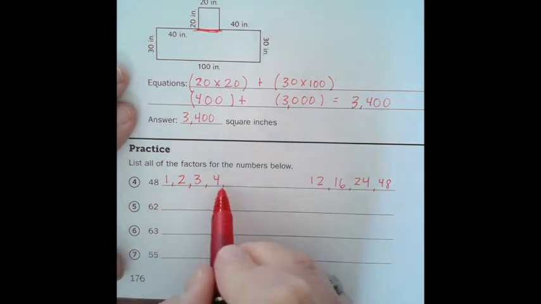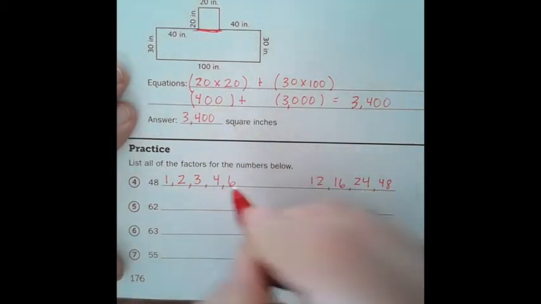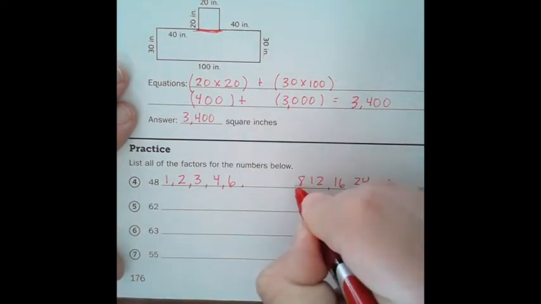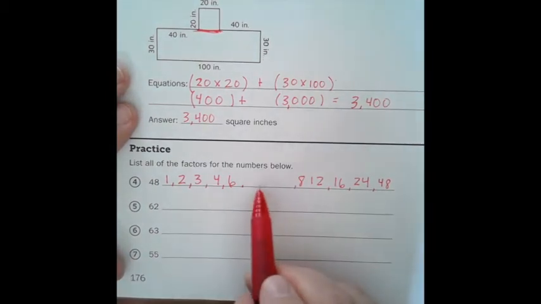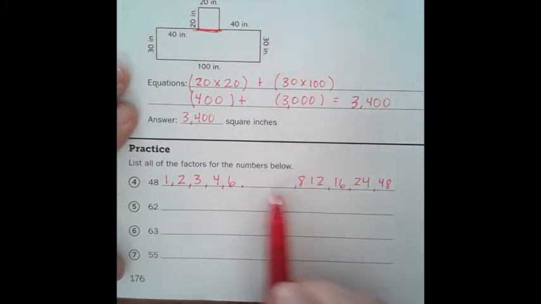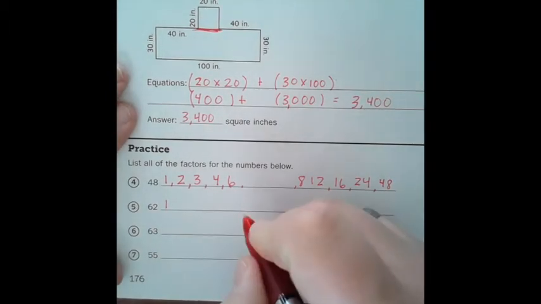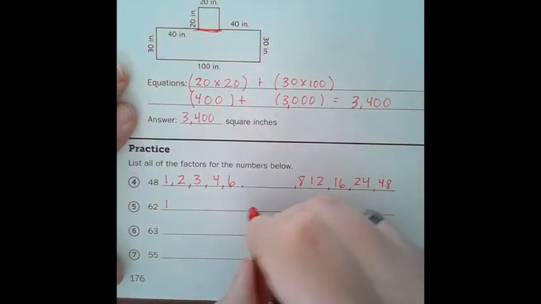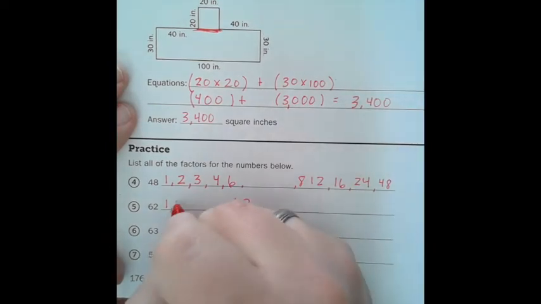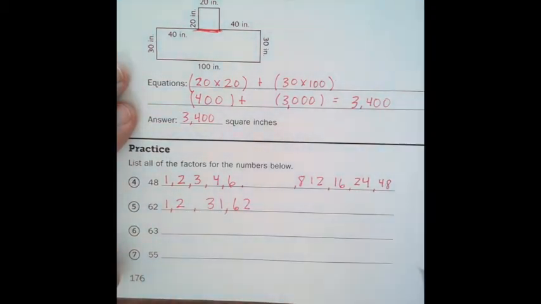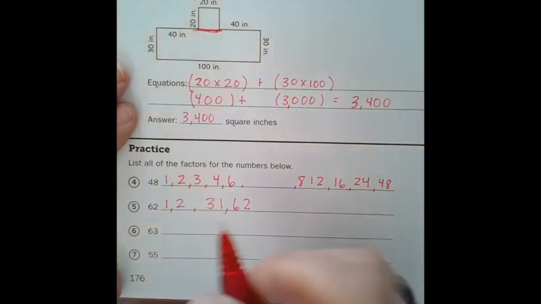48 cannot be divided by 5, so we're going to go to the next number, which is 6. 6 times 8 is 48. And then that would leave the number 7, and there's nothing left after that because you start repeating. So these are all your factors for 48. 62, again, you can always start with 1 and itself, which would be 62. It's an even number, so I know that it's divisible by 2. 2 and 31. And I know that is it, so we're going to stop right there.